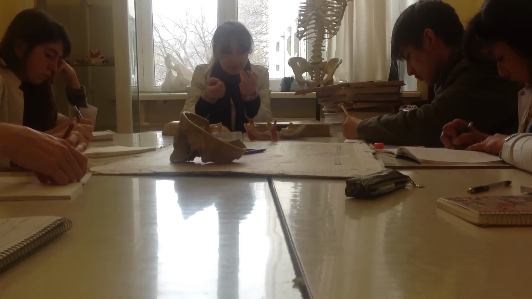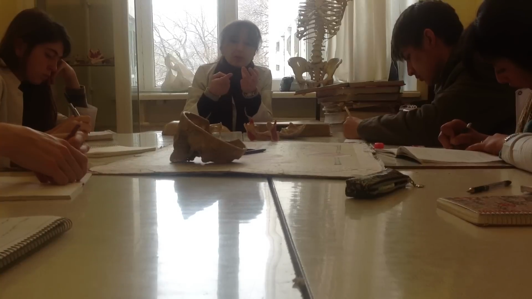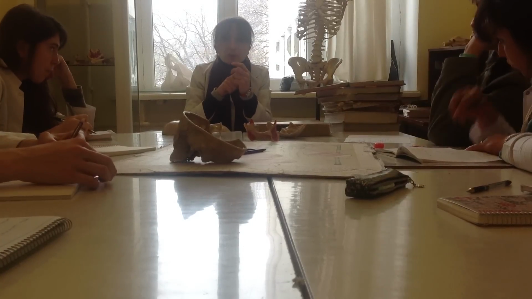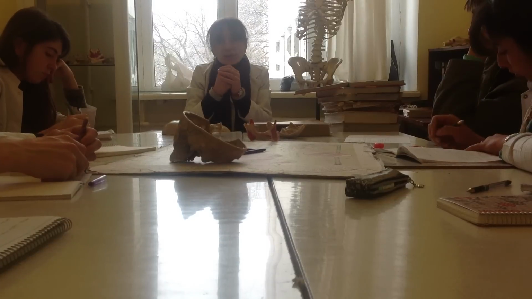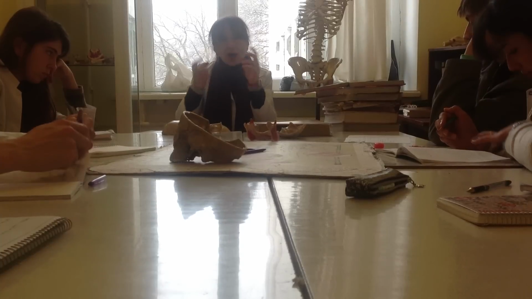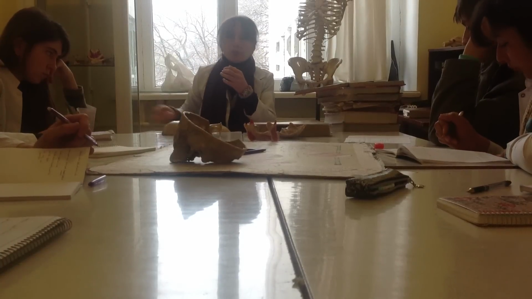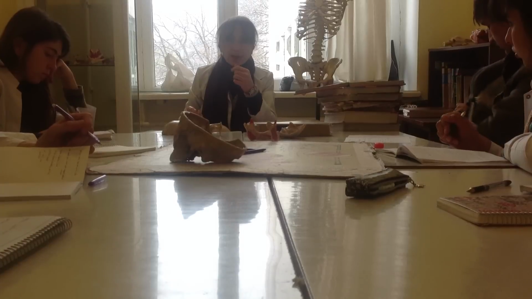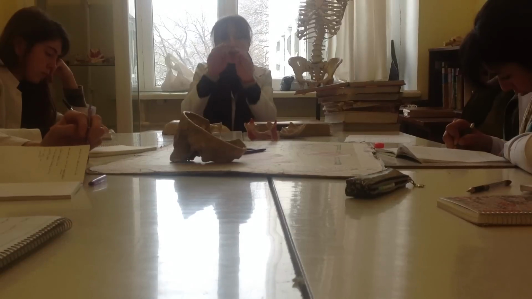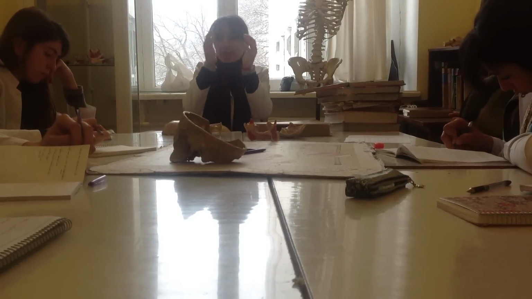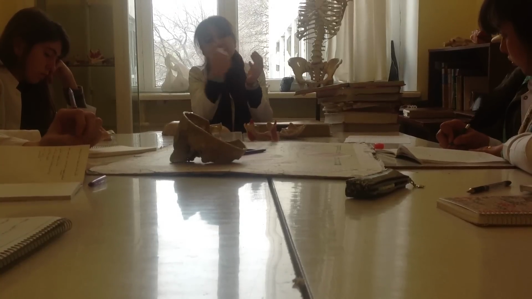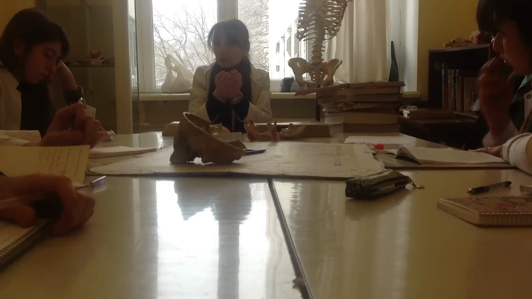Synovial fluid, with articular cartilage, is important for what? It prevents friction between the articular surfaces of articulated bones during movement. Understood? Synovial fluid is released by the articular capsule, its inner surface, the inner layer of the capsule.